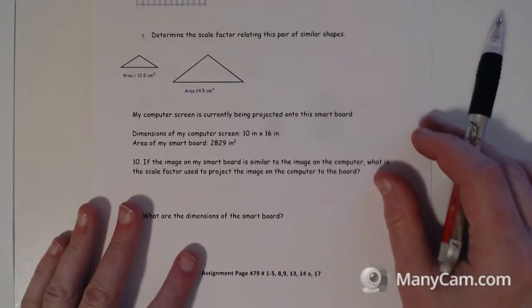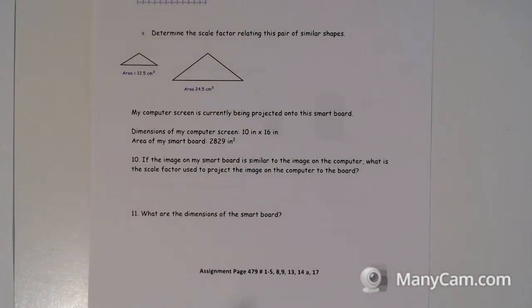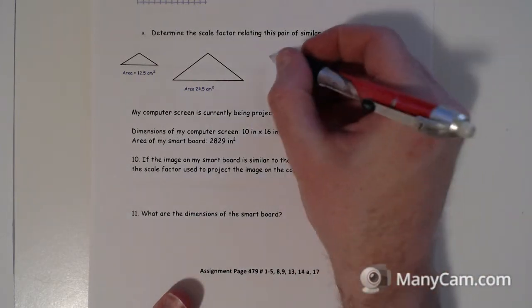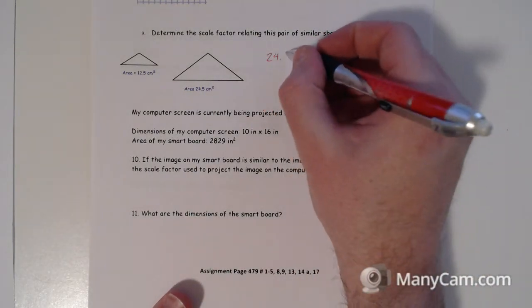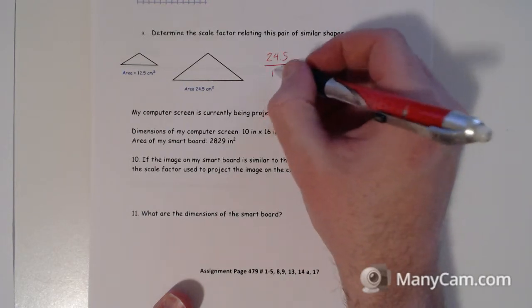Okay, let's try this next one. Determine the scale factor relating this pair of similar shapes. So we know the area difference, we don't know the scale factor of it this time. So first of all, what's the actual ratio of the areas? So we're going to do 24.5 divided by 12.5.